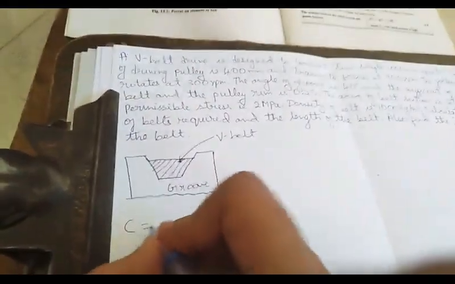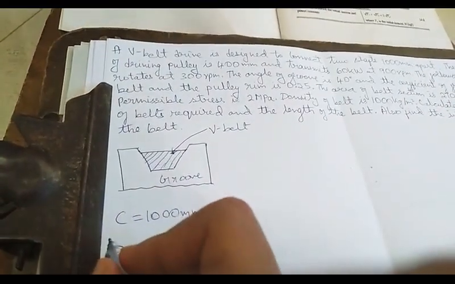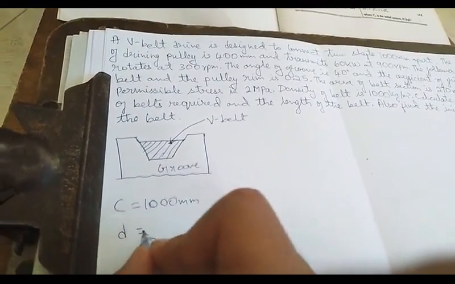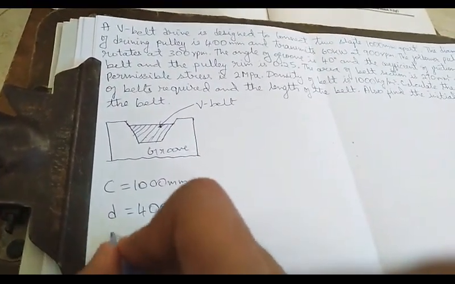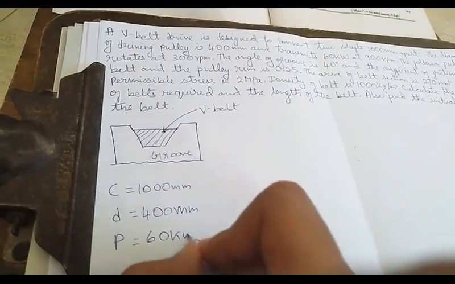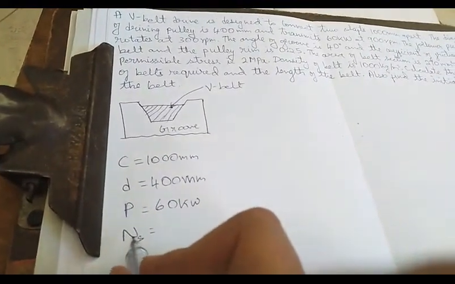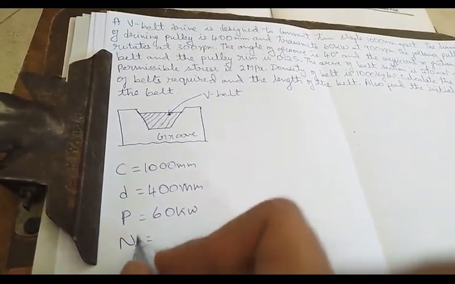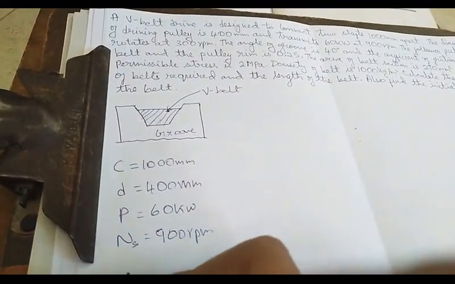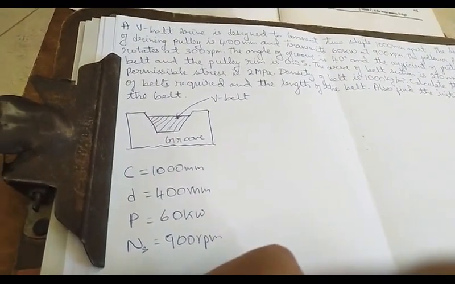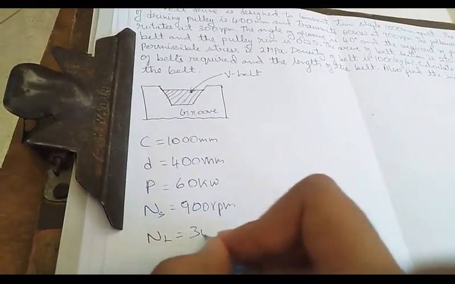We shall write the data. So the center distance C is 1000 mm. The diameter of driving pulley we usually indicate by small d, 400 mm. Power transmitted is 60 kilowatt, and the speed, here for speed I'll give ns, that is s is for smaller pulley, 900 rpm. The follower pulley rotates at 300 rpm. So this larger pulley is 300 rpm.